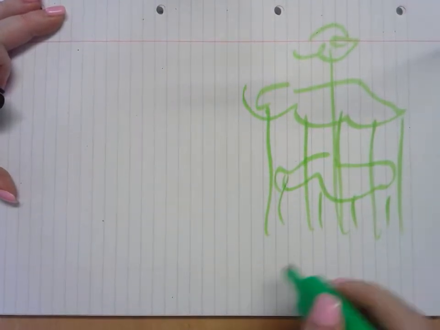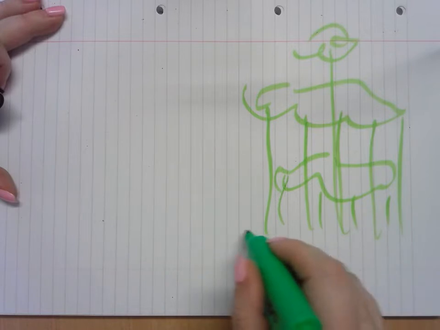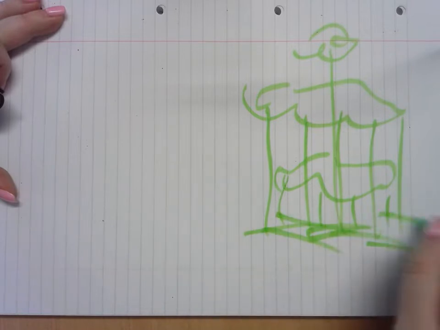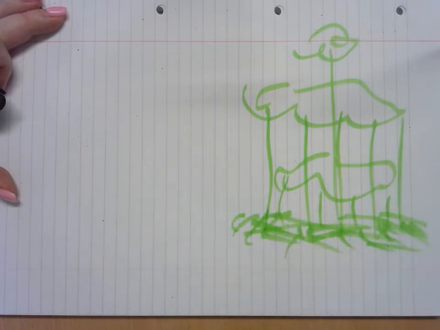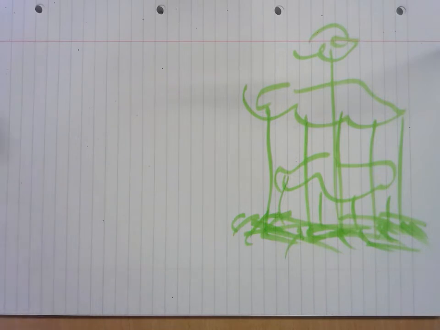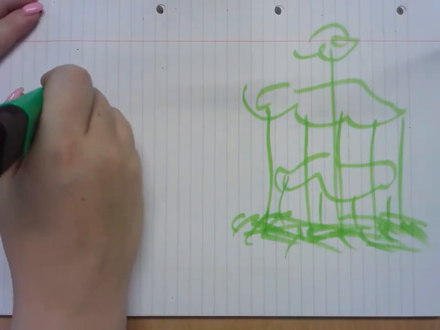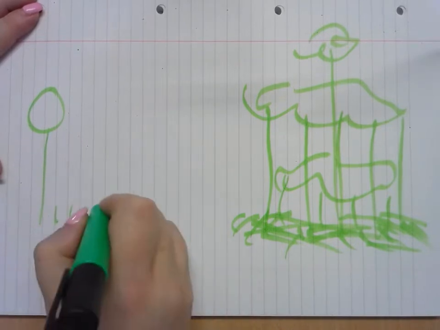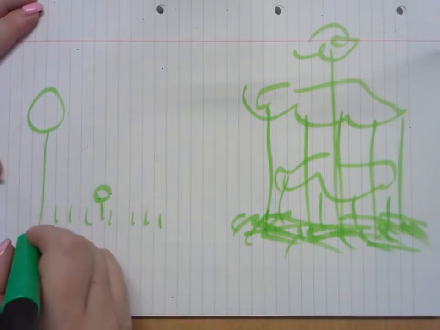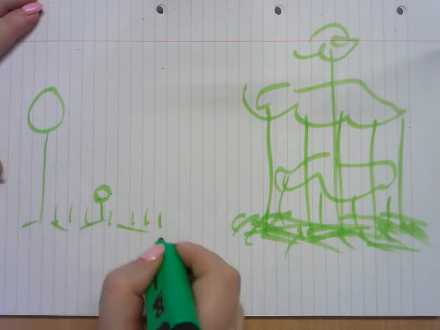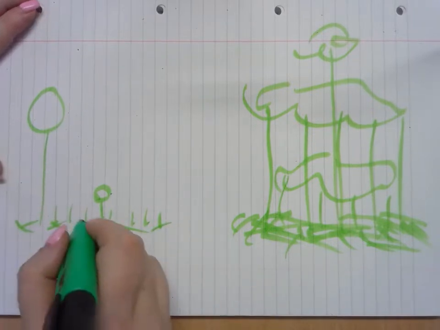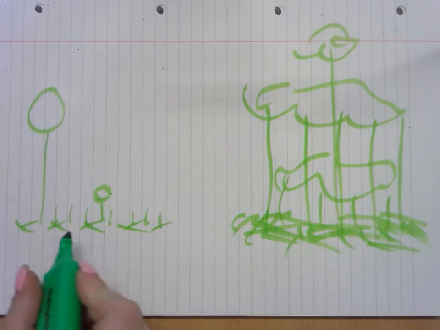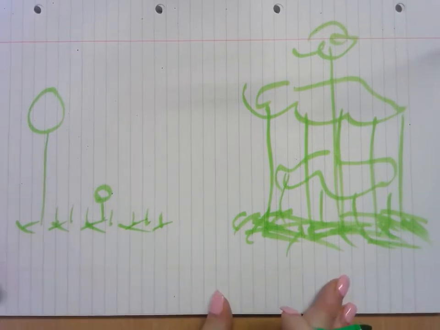Now, when all of that dies, it all ends up on the bottom of the tropical rainforest, and you have a huge amount of biomass, albeit maybe temporary, but you've got a huge amount of biomass there. Whereas in the savannah, if you think, you've got maybe one tree and then some grasses, maybe the odd shrub, right? That leaves very little biomass, very little dead vegetation at the bottom.